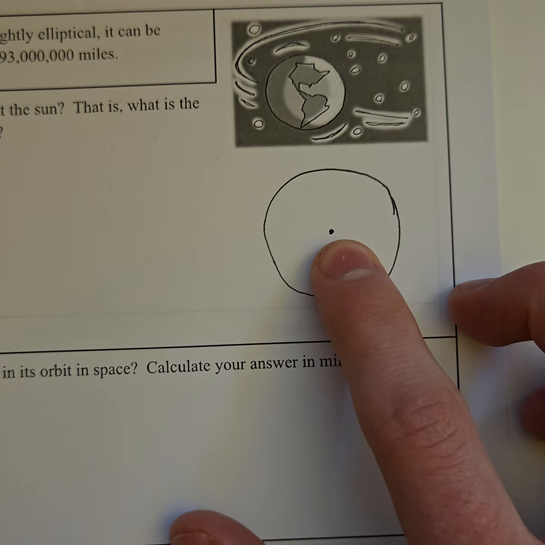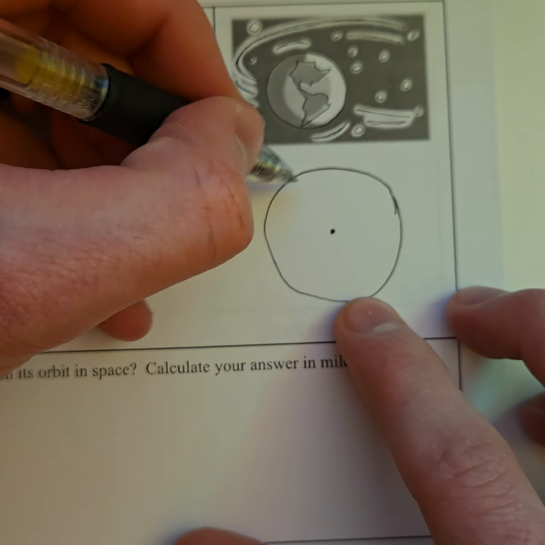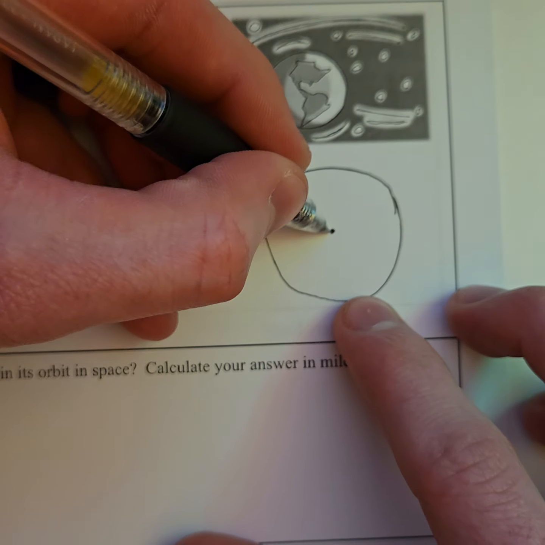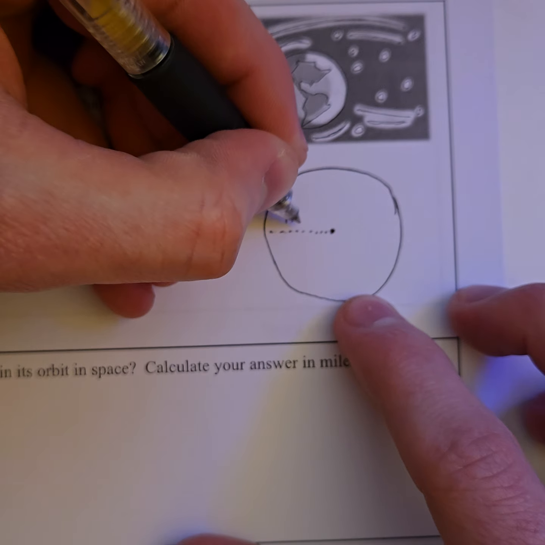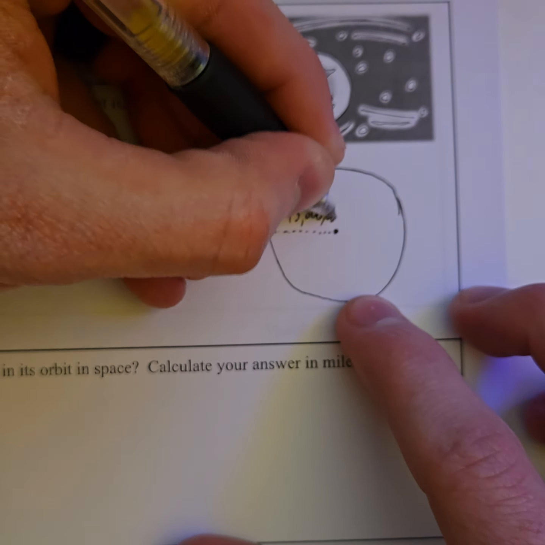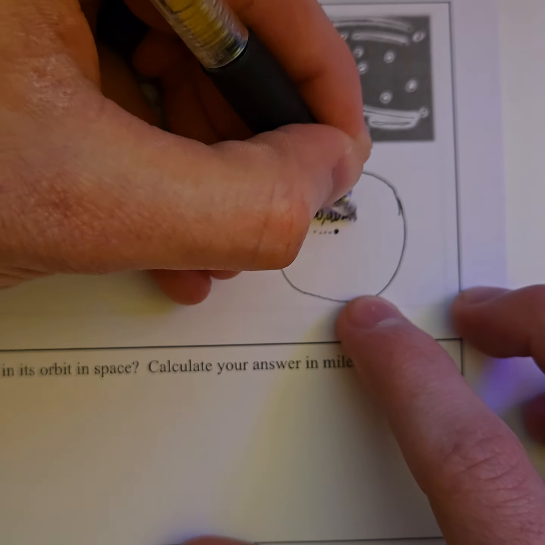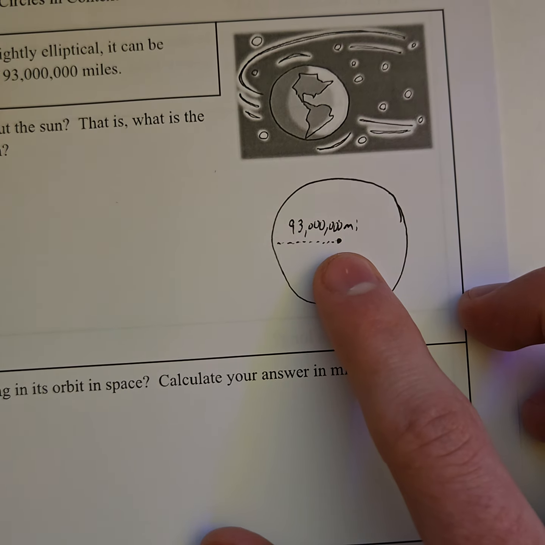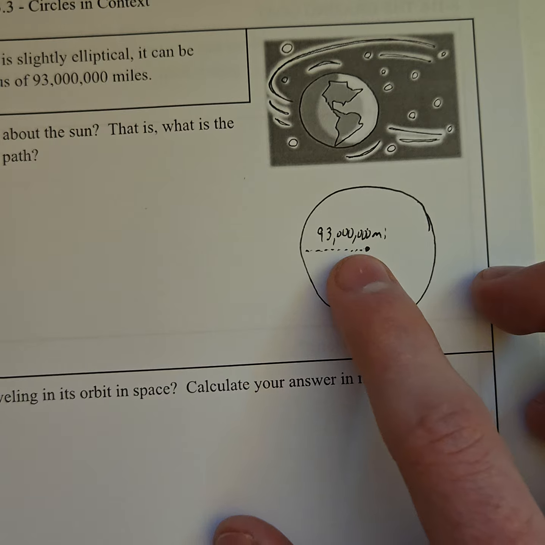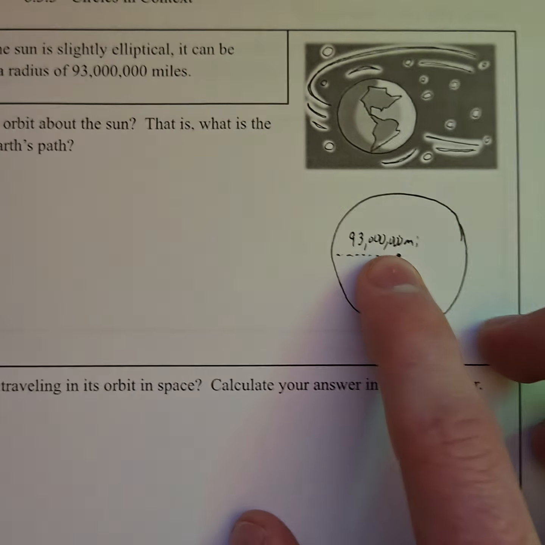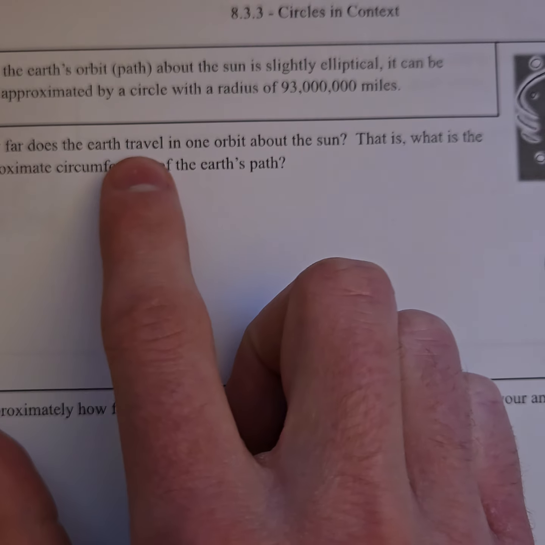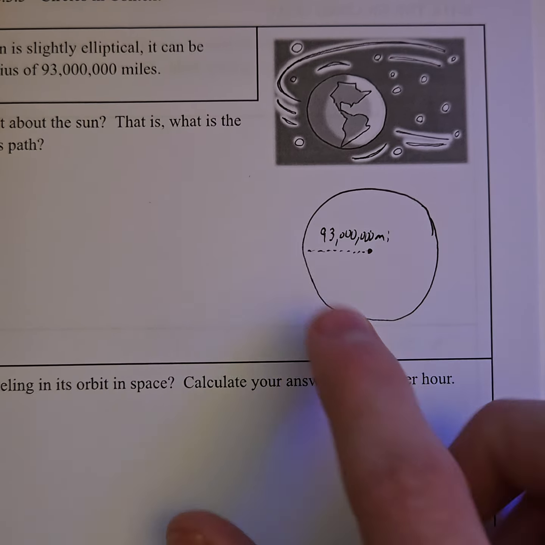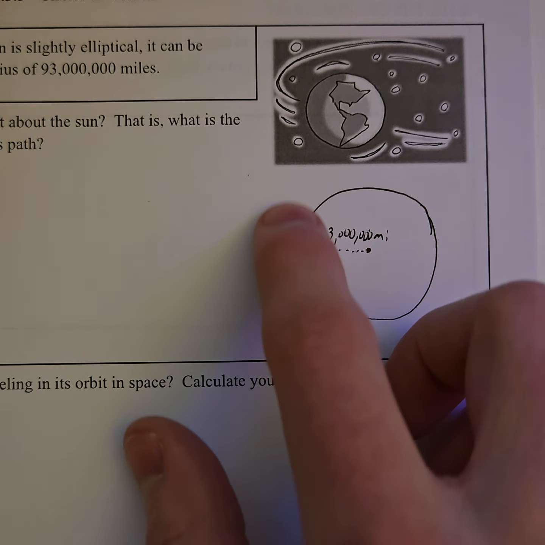This is going to represent the sun, and then this is the Earth traveling around the sun with a radius of 93 million miles. Okay, that's how far away we are from the sun. Now if we think about that, we want to find how far does the Earth travel in one orbit around the sun. So we're going to find that total distance around the outside.